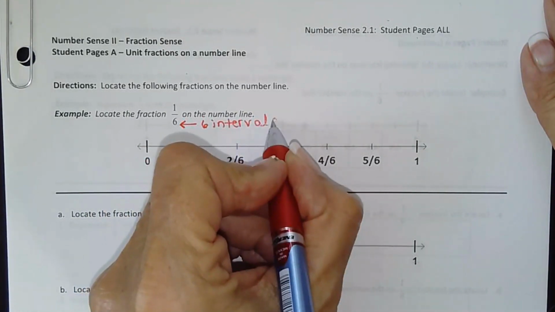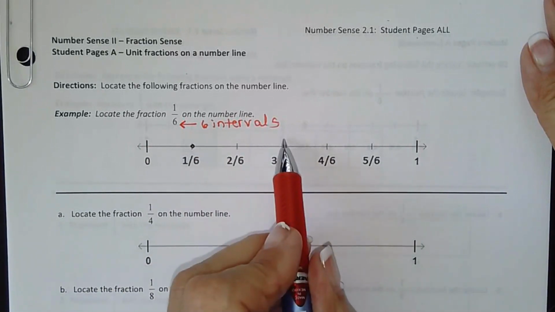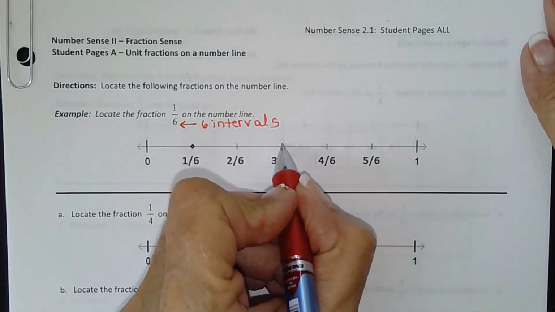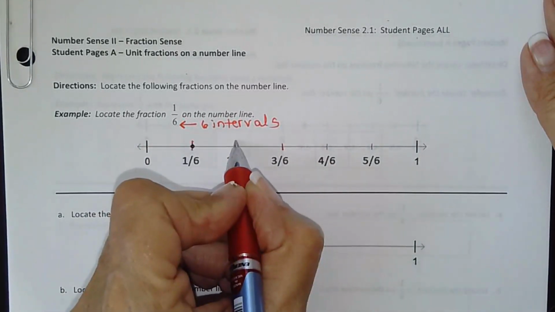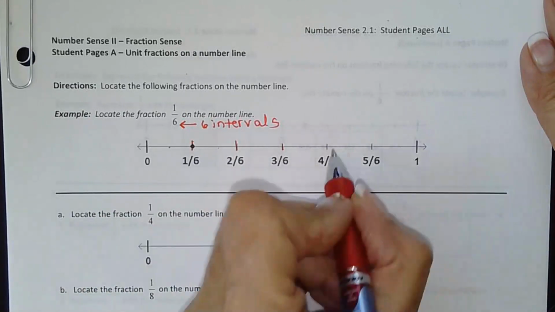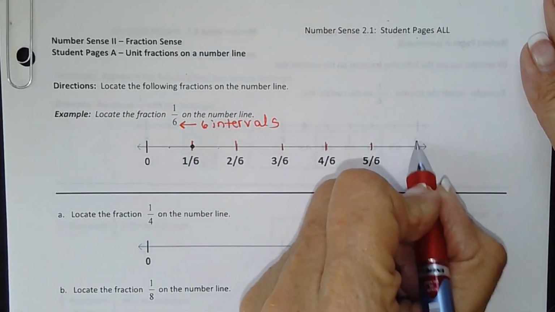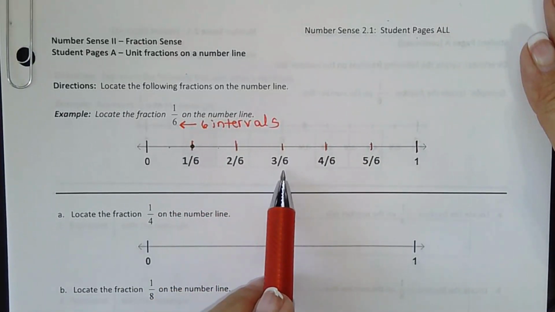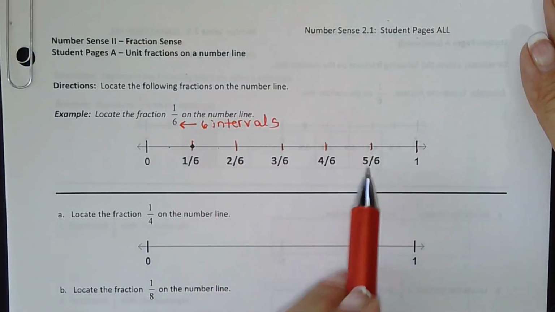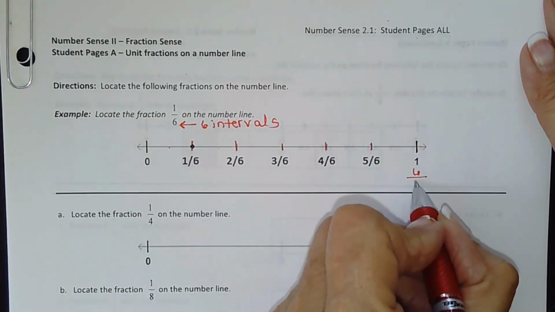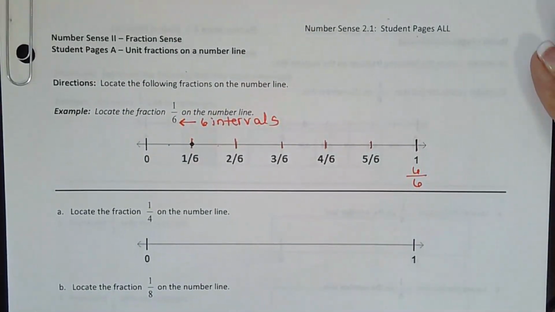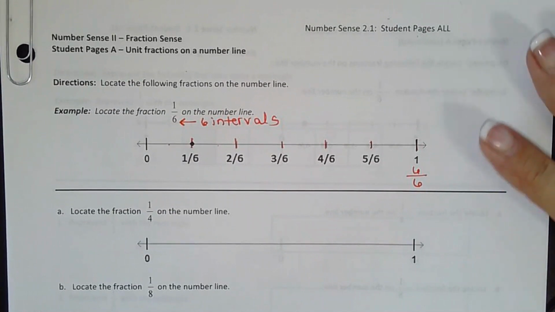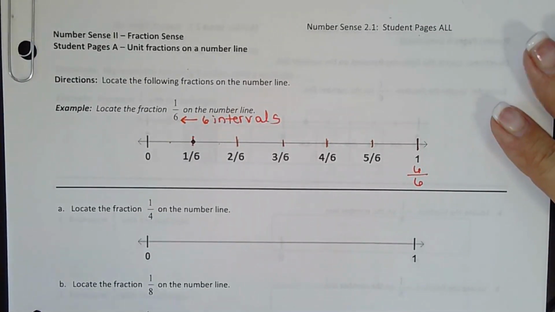So then I cut it in half, and then I do 3 intervals on the left, 1, 2, 3, and then 3 intervals on the right. And then this is 1/6, 2/6, 3/6, 4/6, 5/6, and of course 1 is 6/6. Everybody knows that, right? Anything over itself is 1. 6 over 6 is 1.